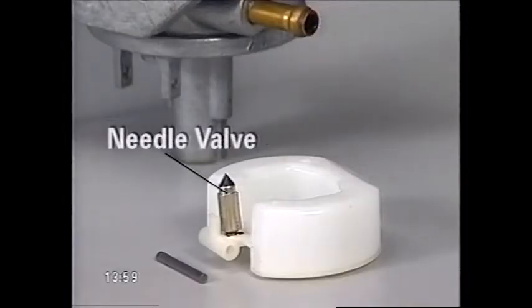The float maintains the proper level through a needle valve attached to it. When the level goes up, the float pivots upward and the needle valve seats. When the level drops, the float drops down and the needle valve opens, admitting more fuel from the tank or fuel pump.